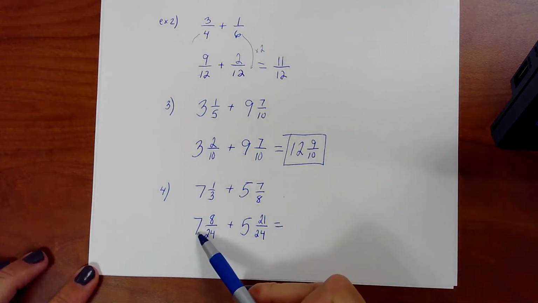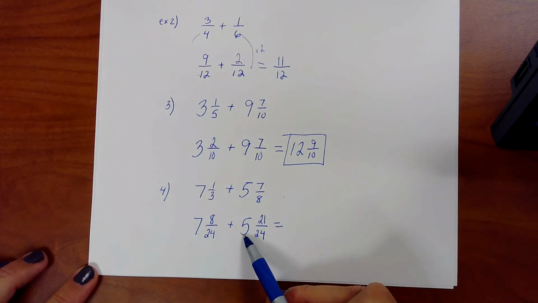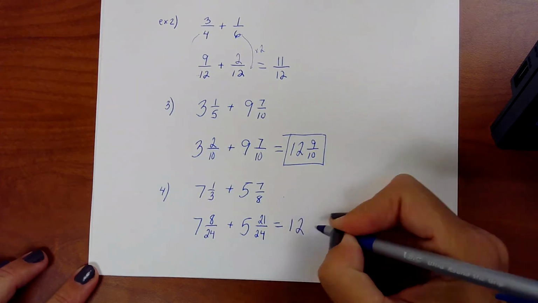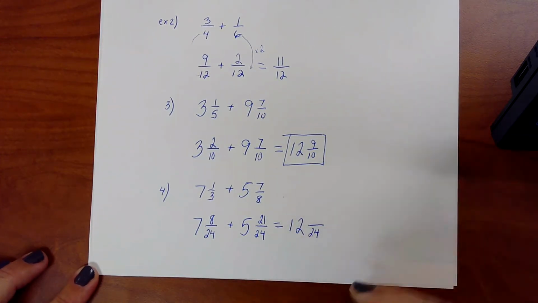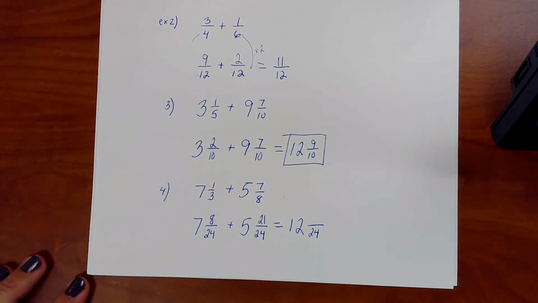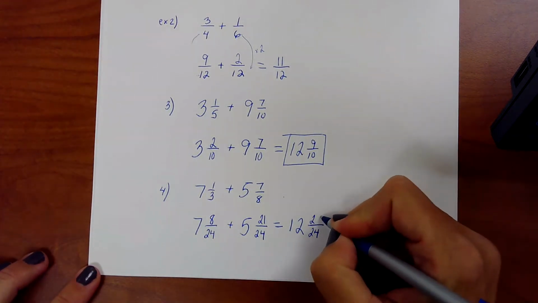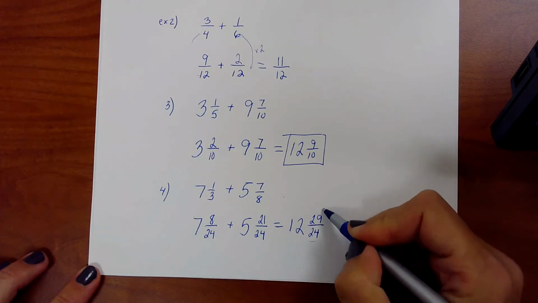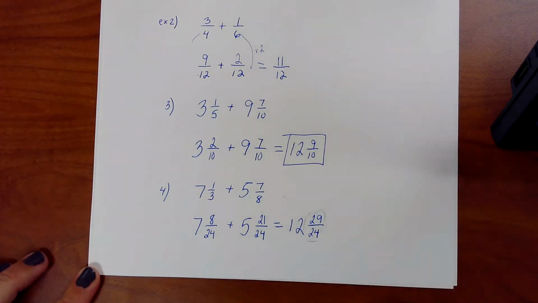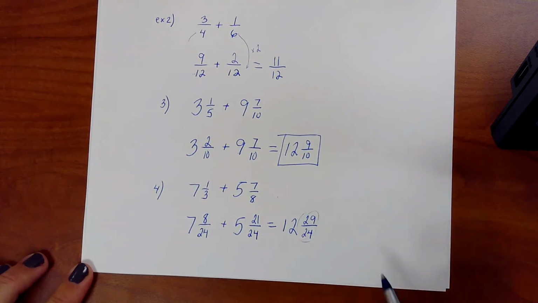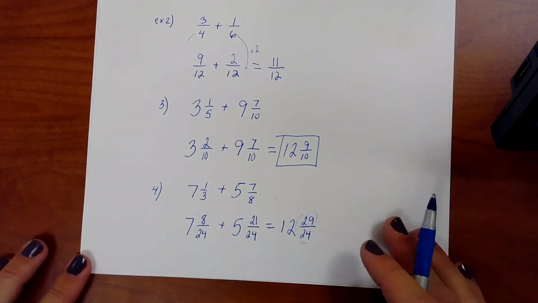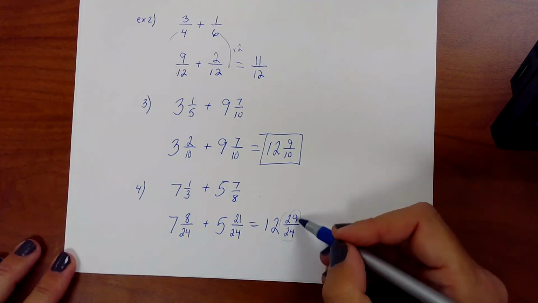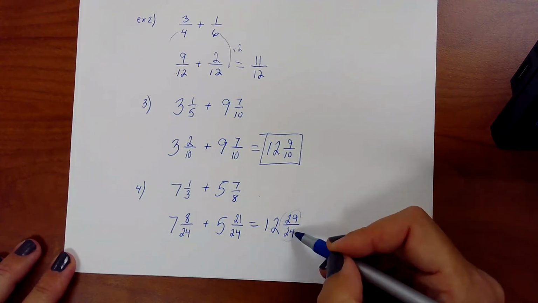Add the whole numbers together. 7 plus 5 is 12. We're going to keep the denominator. Ooh, 21 plus 8 is 29. Now this is weird. What we just have right here, that's an improper fraction, right? When the numerator is bigger than the denominator, that's an improper fraction. So we need to kind of fix this up.